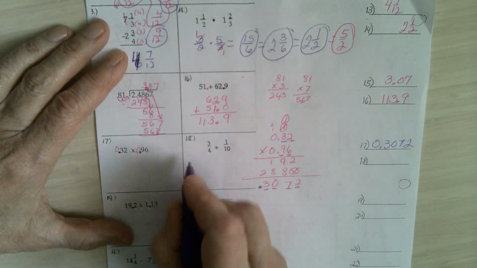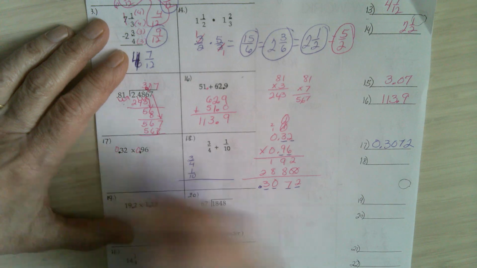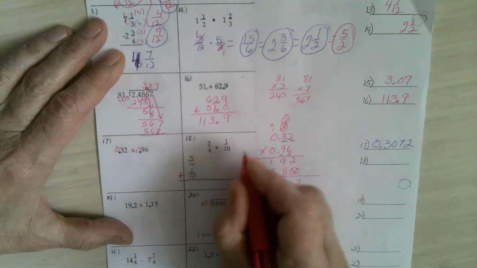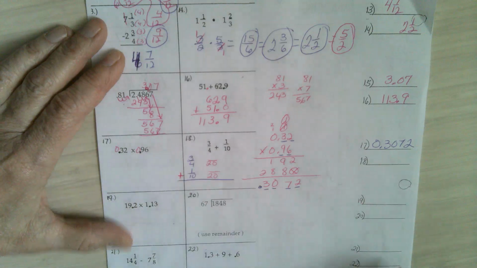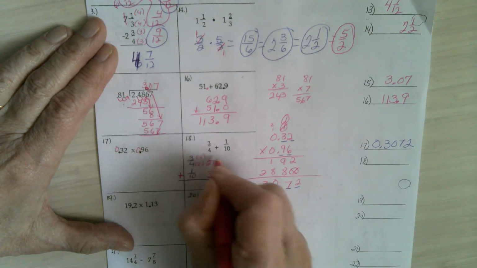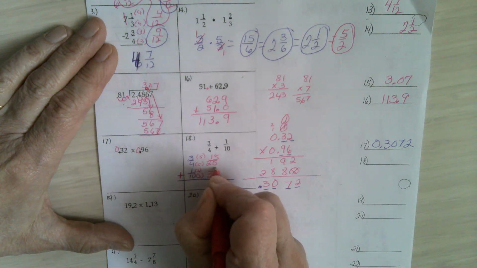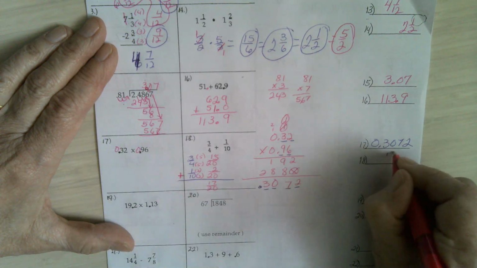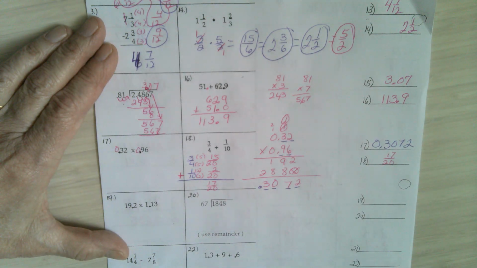In number 18, 3/4 plus 1/10. I have to find a common denominator when you add or subtract. It's going to be 20. You could use 40, but 20 is a little smaller. 4 times 5 is 20. 3 times 5 is 15. 10 times 2 is 20. 1 times 2 is 2. And the answer is 17/20. Any questions? All right.